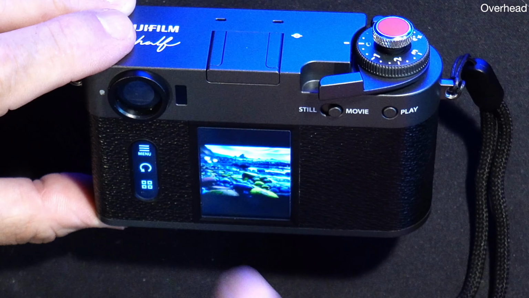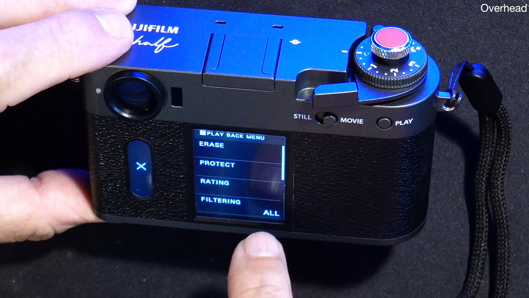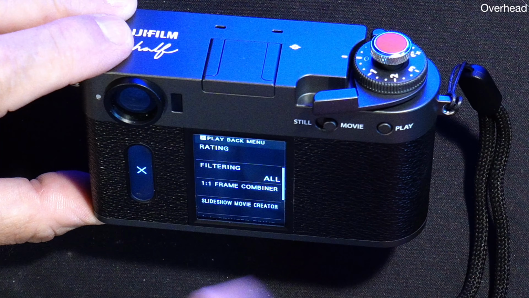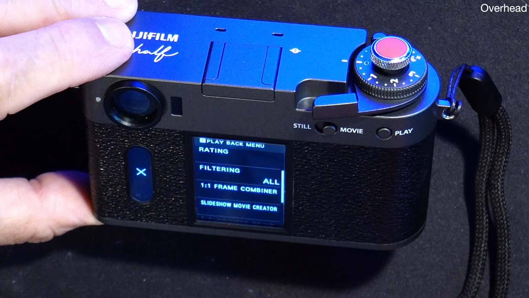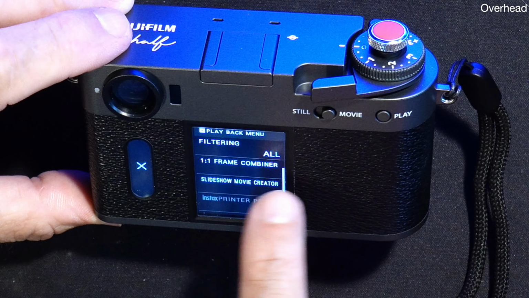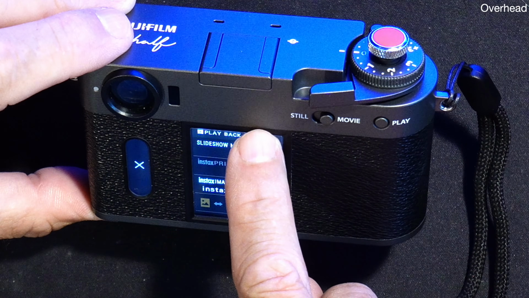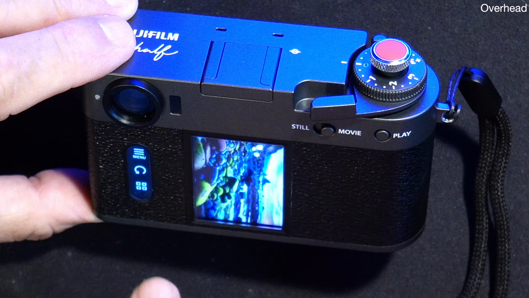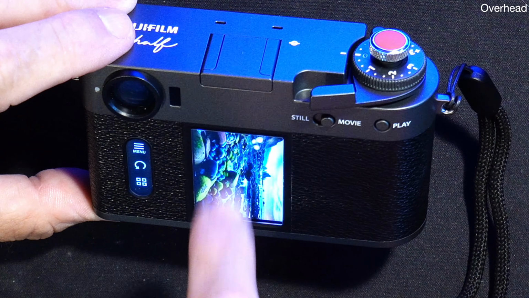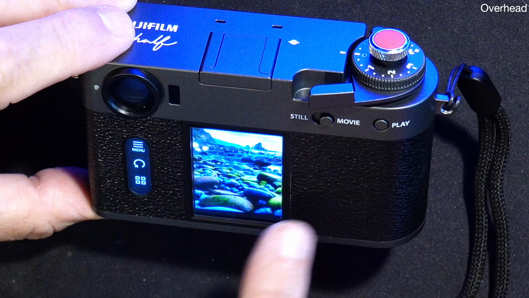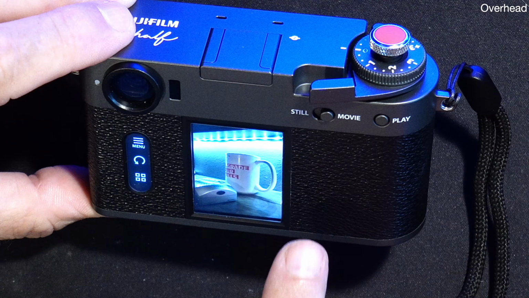Okay. So if you go to menu, protect is something where I think you can copy it, but you can't remove or delete it. They got a 1x1 frame combiner, which I like. It's 3x4, most of the pictures. But you see, it went back to what it was. So I'm going to go to the one I want to show you.